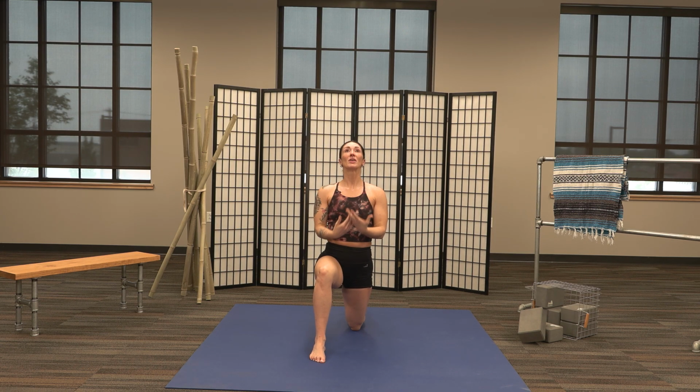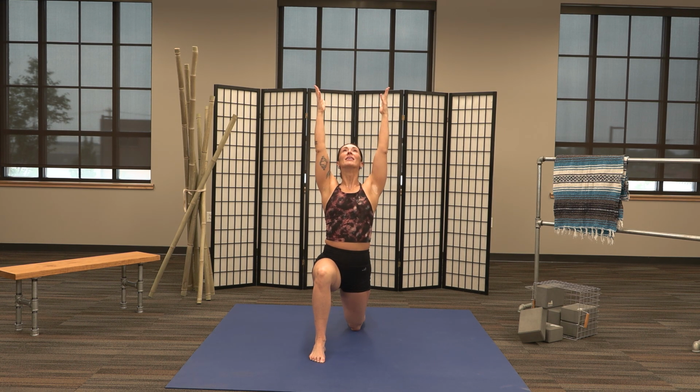Now to challenge yourself here a little bit, go ahead and take your hands up to the sky. Relax your shoulders down and back. You should feel a really yummy stretch here in the hip flexor. And now from here, we're going to move into the psoas.